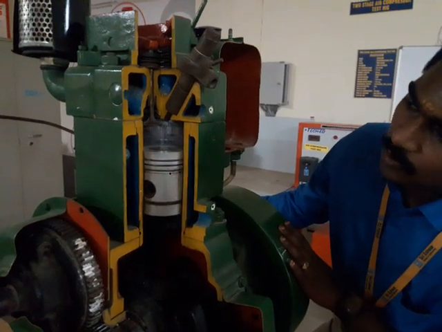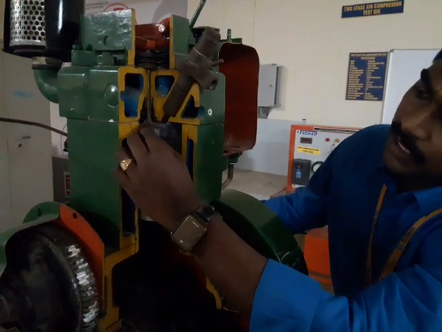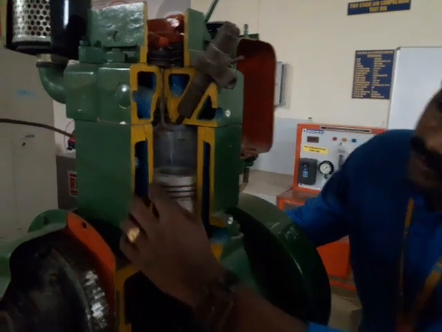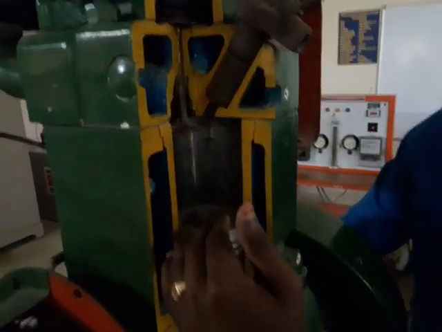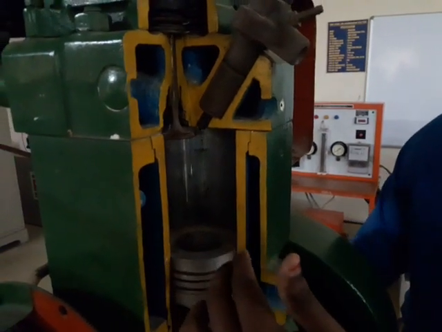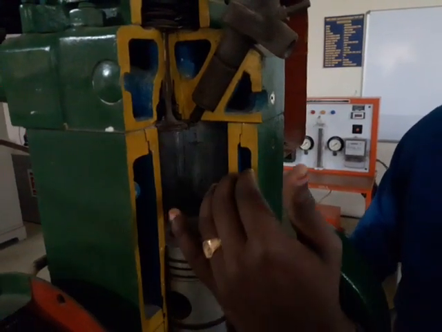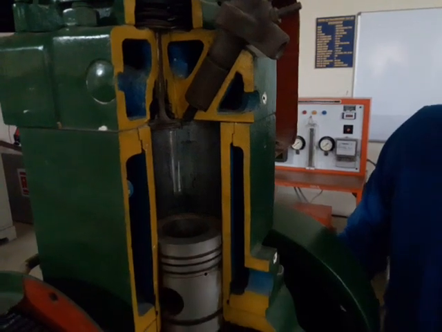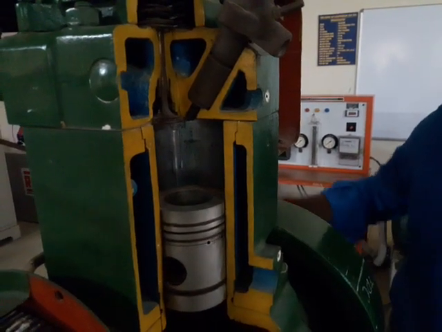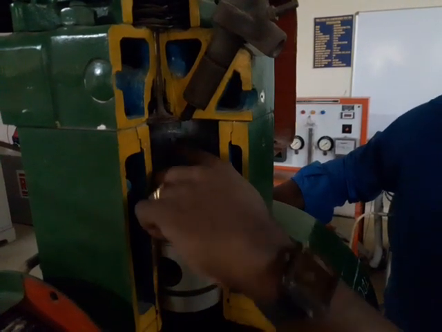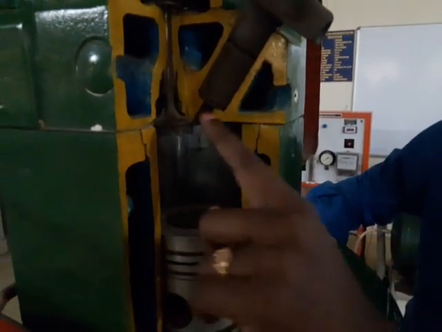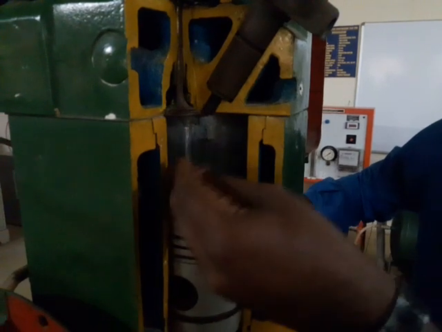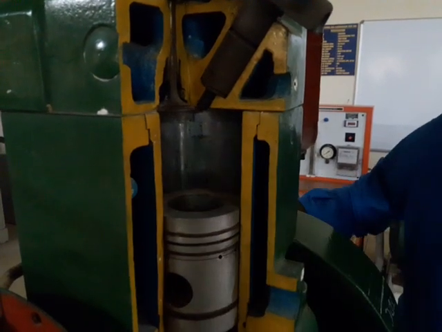Now the suction process takes place, and the inlet valve will open. As the piston goes downward, air enters the cylinder. When the piston reaches BDC, it goes upward again. While going upward, both valves are closed. This is called compression. Only if the valves are closed will the air inside the cylinder get compressed.